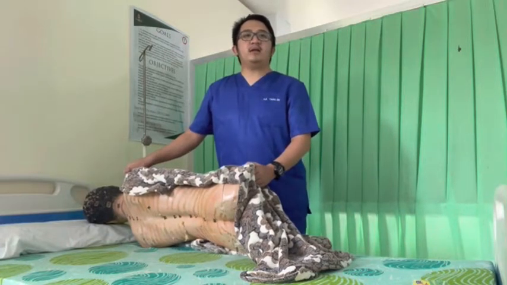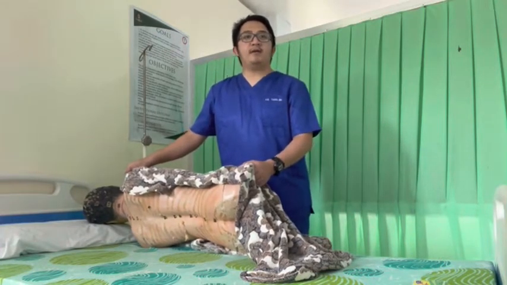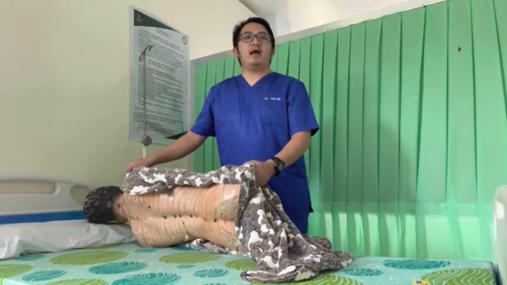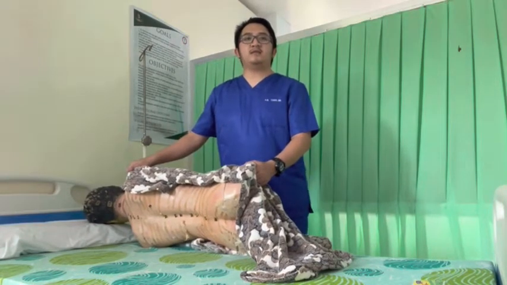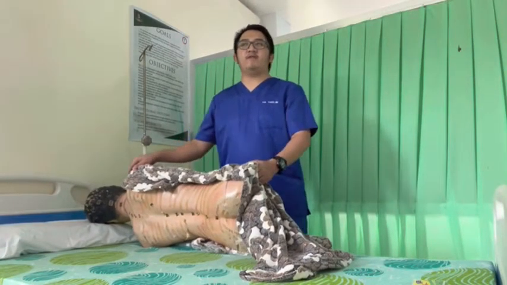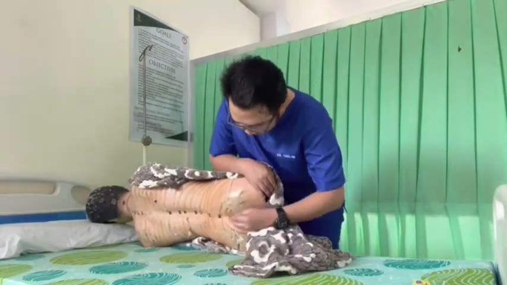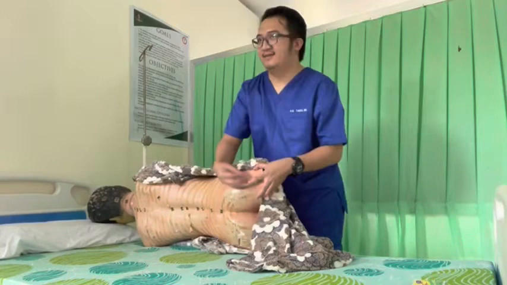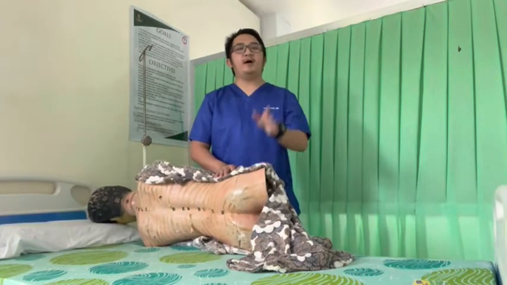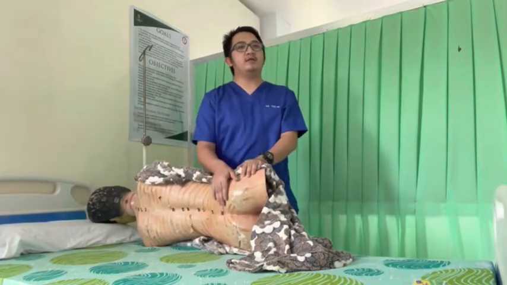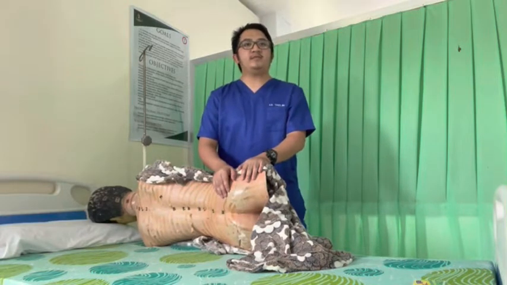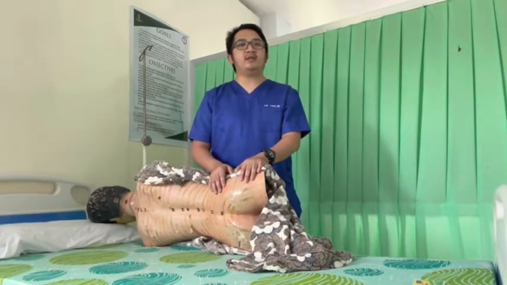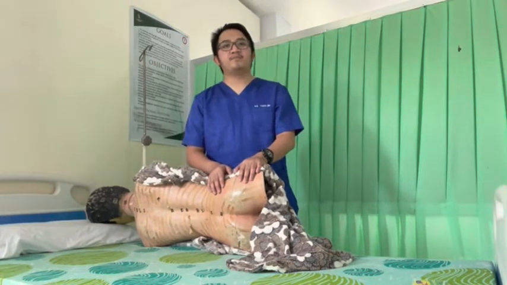The physician cleanses the puncture site with an antiseptic solution to prevent the spread of microorganisms. Assuming that I've already cleansed this part, the physician injects the local anesthesia.